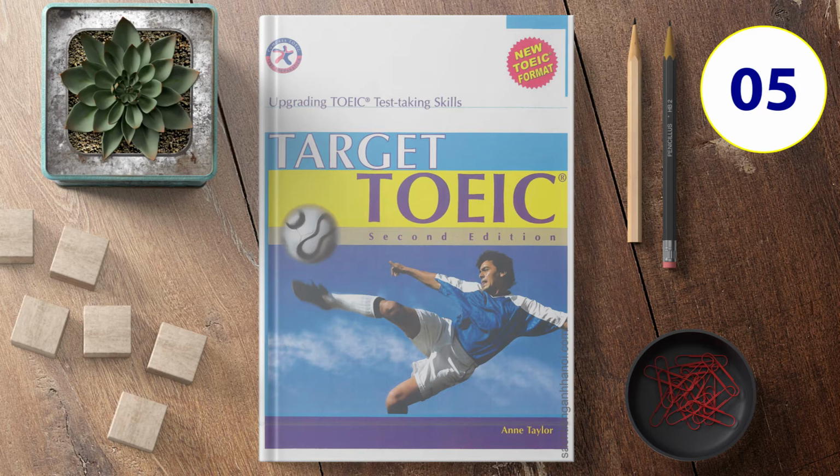Number 44. Why was the offer turned down? Number 45. How does the man feel about the situation? Number 46. What does the man think about their offer?